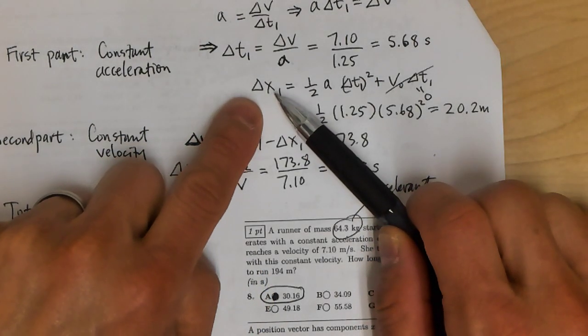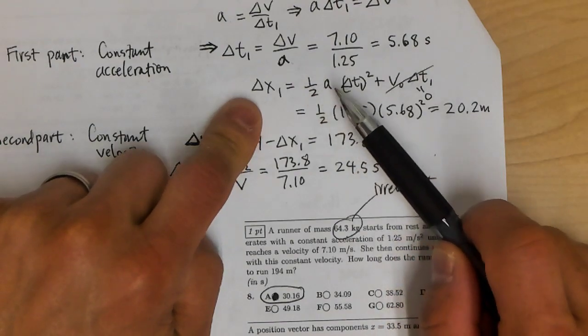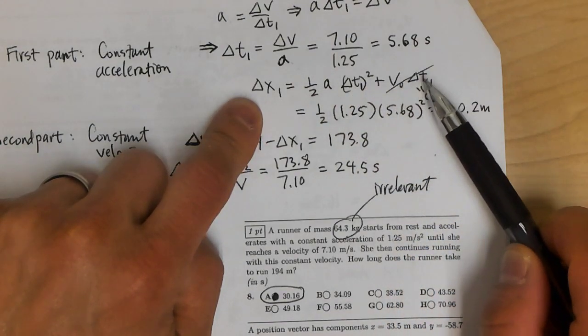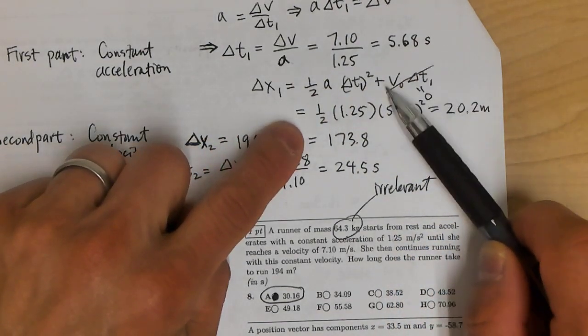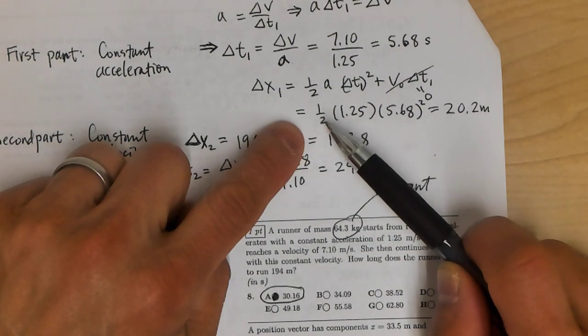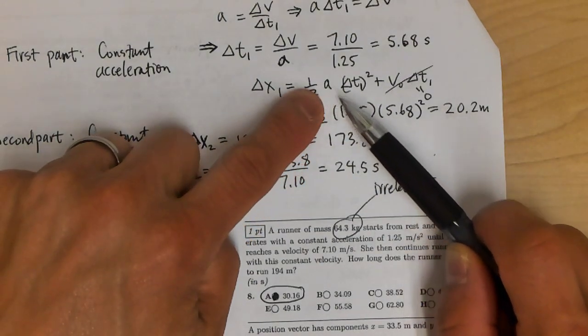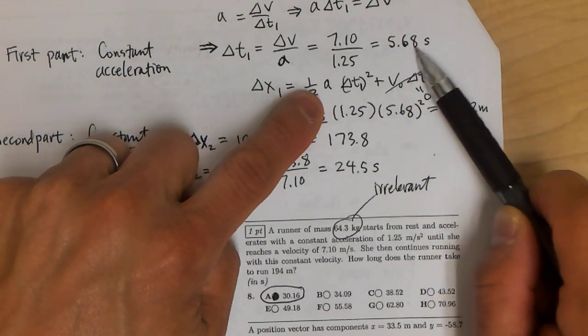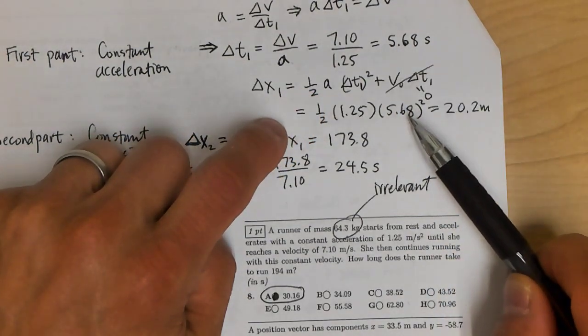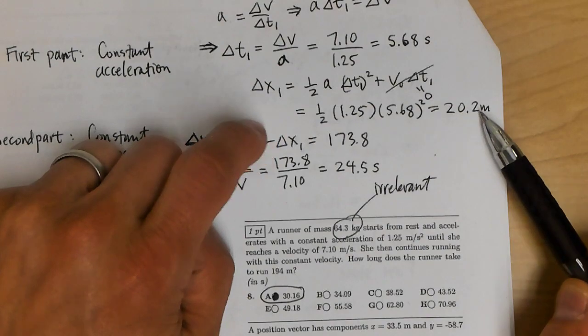Now we're going to calculate delta x1, how far we go in the first part with constant acceleration. That's 1/2 a delta t1 squared plus v0 delta t1. The initial velocity is equal to 0. So we get 1/2 times 1.25 for the acceleration times 5.68, what we calculated here, squared. That comes out to 20.2.